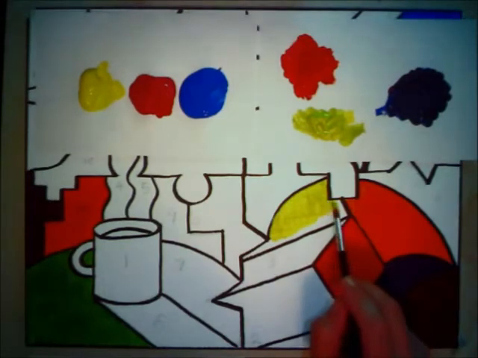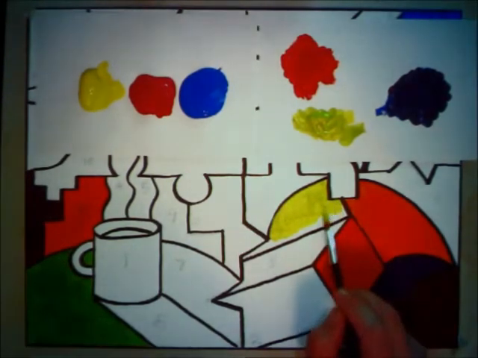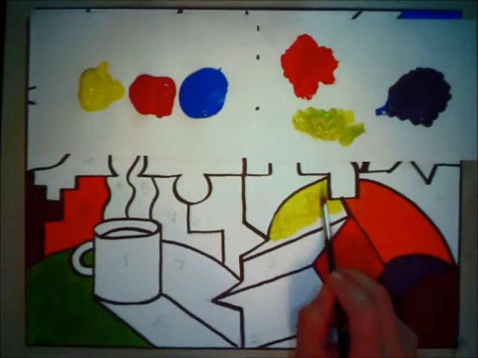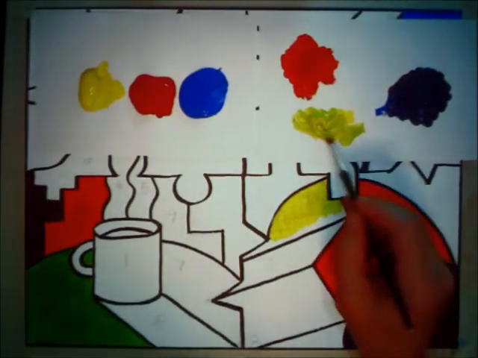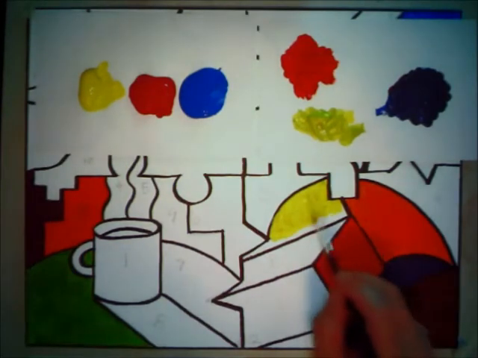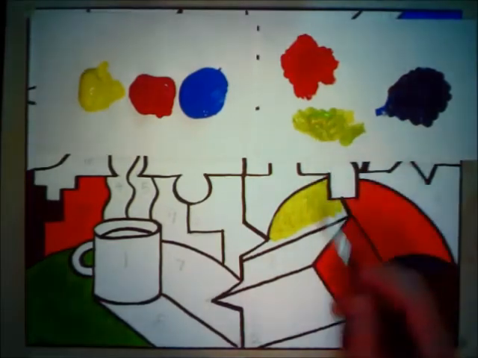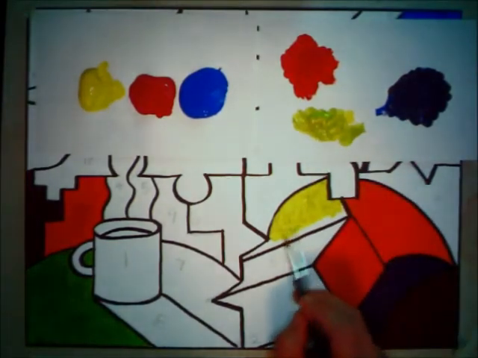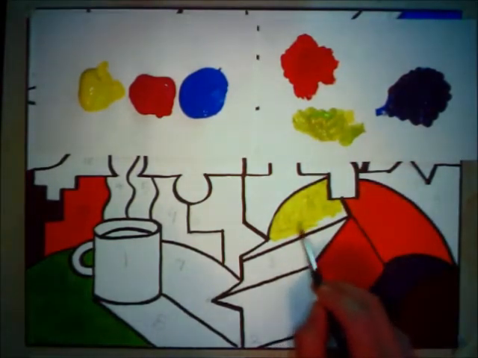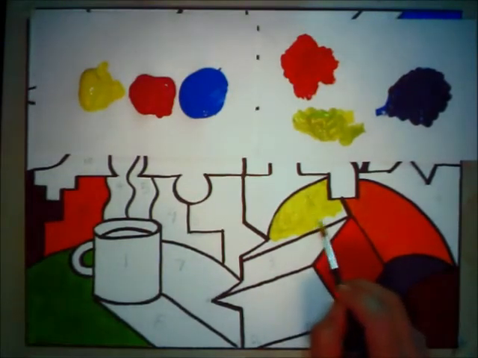So yellow-green. It's almost yellow, but when you compare it, you can see that it's green. So we totally made this yellow. It's a lot of yellow, just a little bit of the blue, right? Okay, so let's keep going carefully.